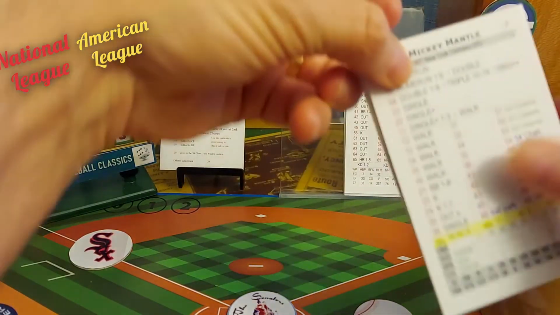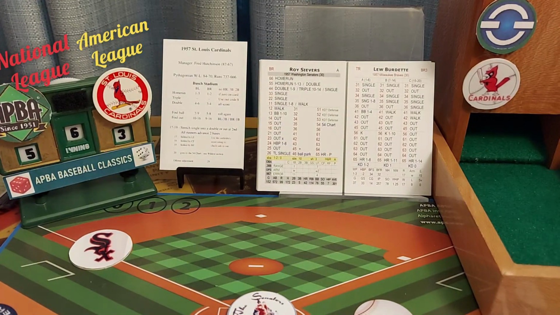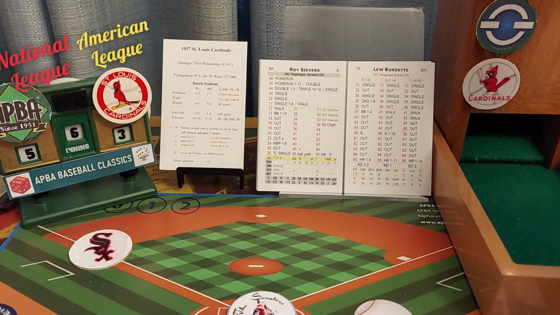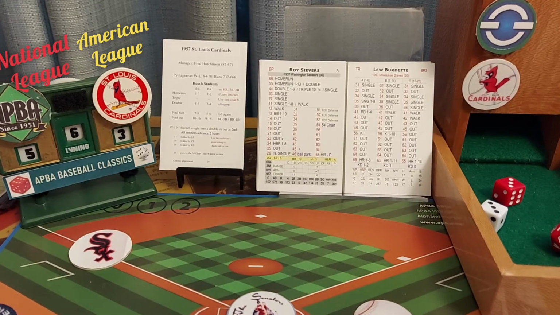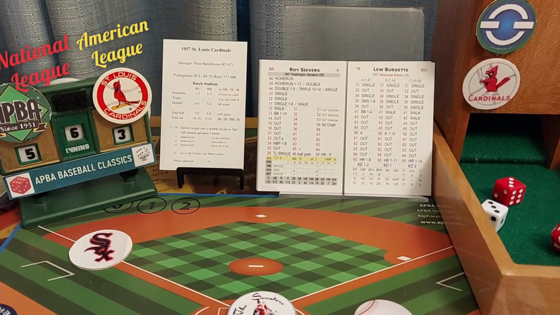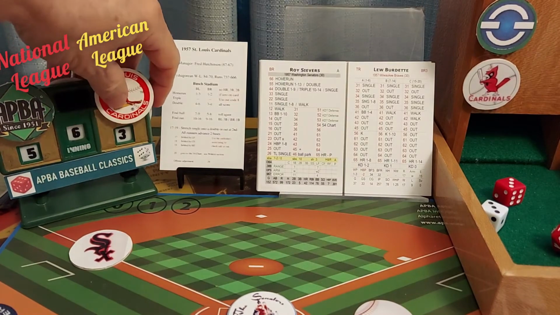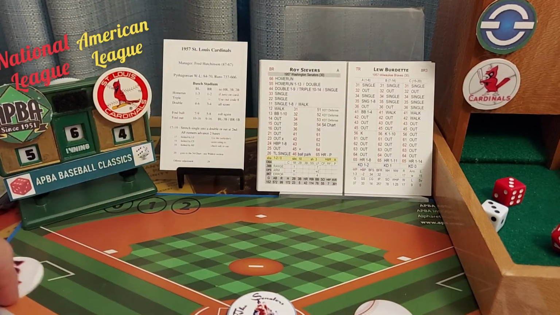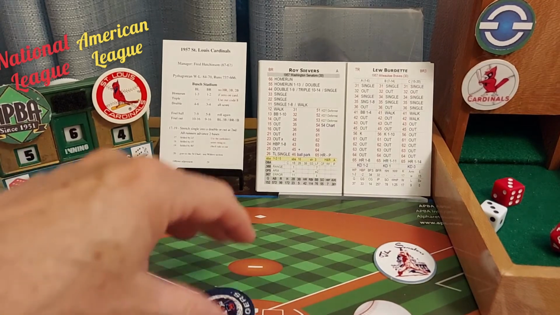Roy Sievers. It's getting late. American League's going to want to get this run home. It's going to take a hit or a wild pitch. 3-3 roll. That's a base hit. Grounded by the pitcher and up through the middle into center field. RBI for Roy Sievers. 5 to 4. This game is getting tighter than a new pair of shoes.